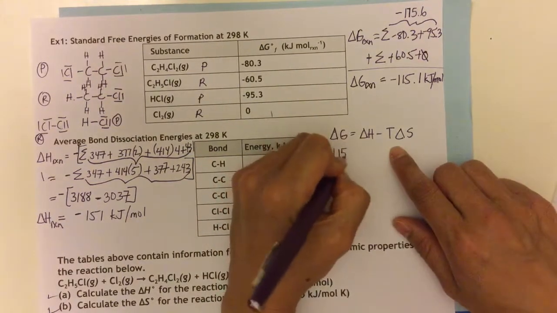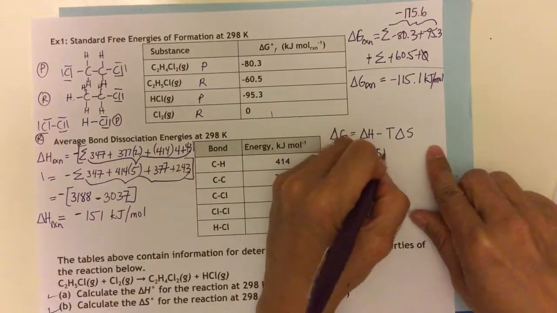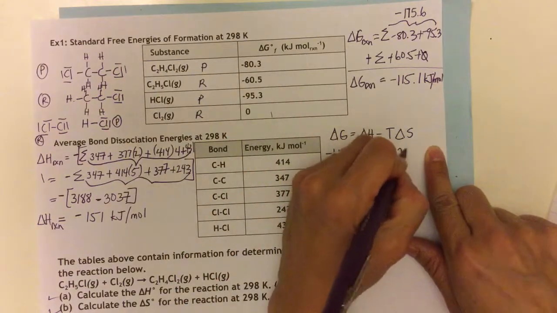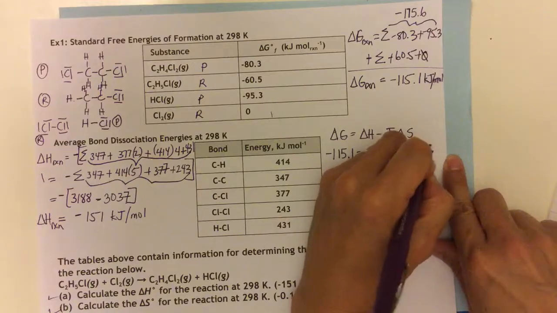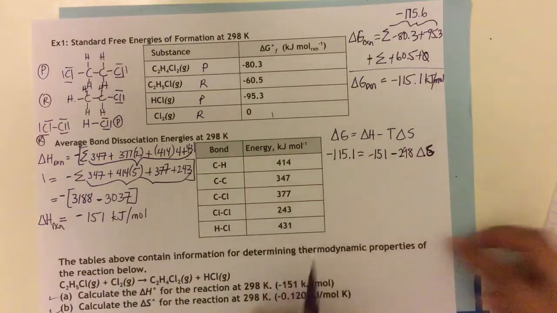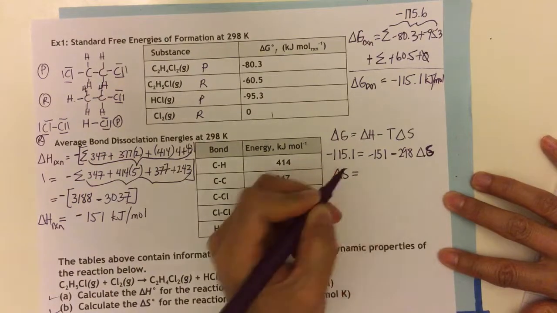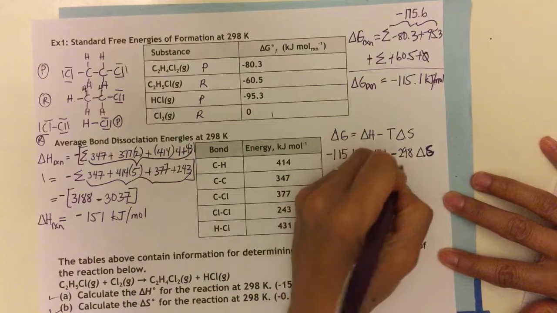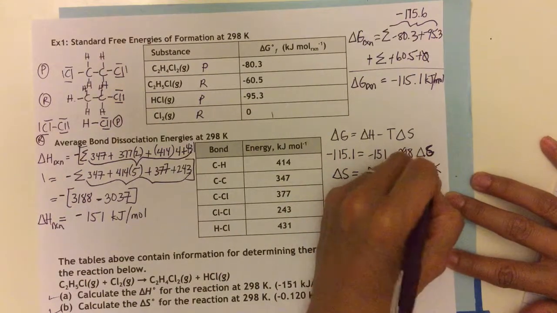Negative 115.1 is your delta G. Your delta H is negative 151 minus your temperature. Your temperature is 298. And then your delta S is what you're solving for. So solving for delta S, I get delta S to be equal to 0.120 kilojoules per mole times Kelvin.